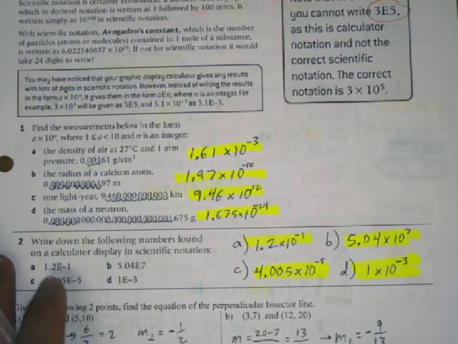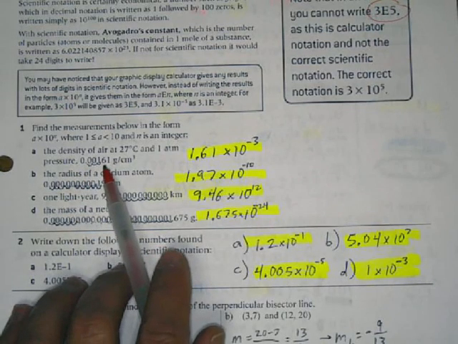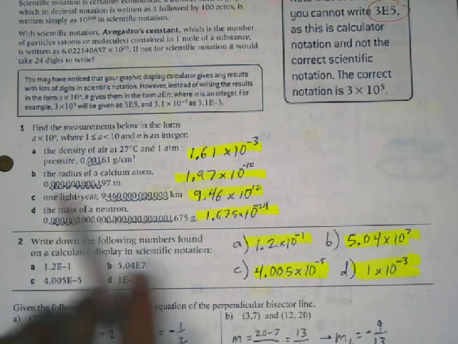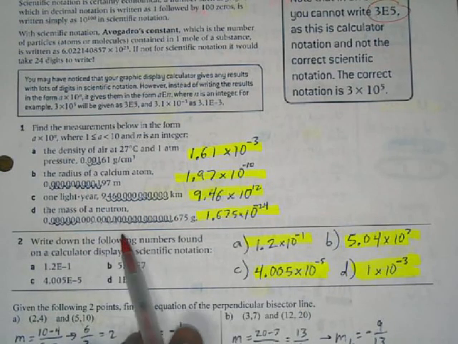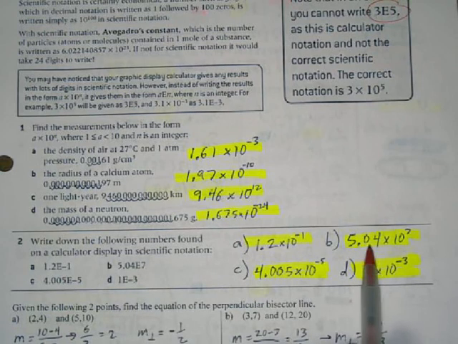So here are the solutions to our warm-up. If we're going to write something in scientific notation, you move over the decimal places till it's between the 1 and the 10, and then we have the power depending on how many decimal places we move. So if I have 1.2e-1, this means 1.2 times 10 to the negative 1. If I have 5.04e7, that means 5.04 times 10 to the 7th power. And this is just because we're moving the decimal place.